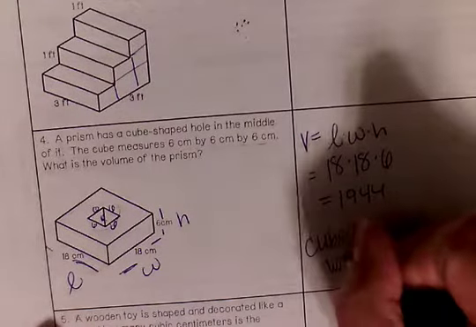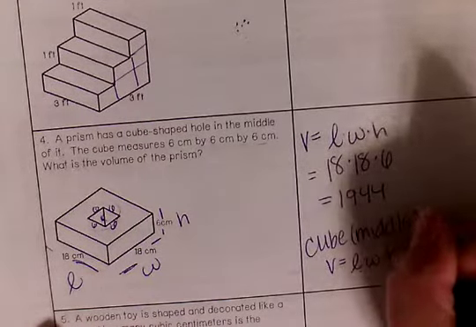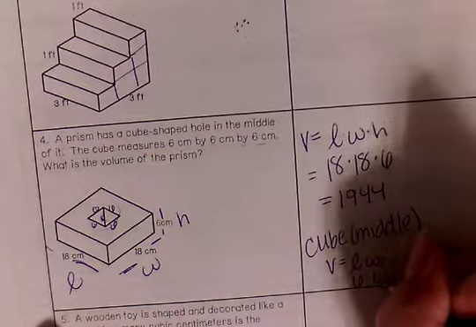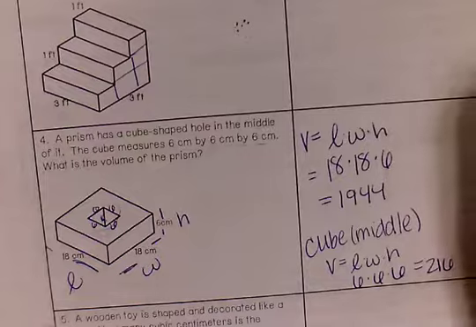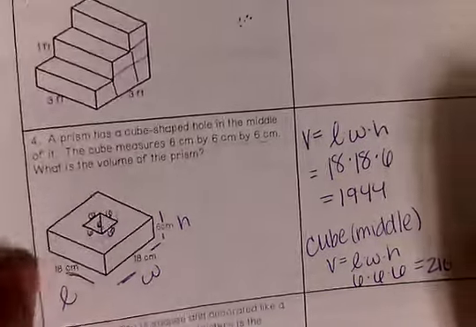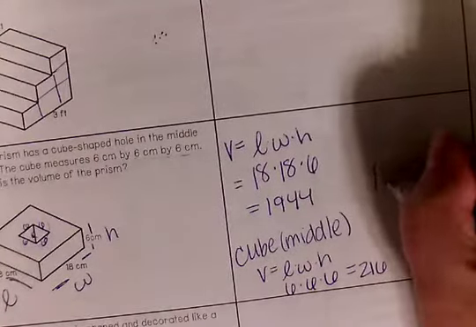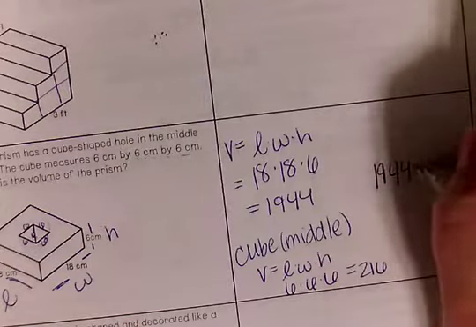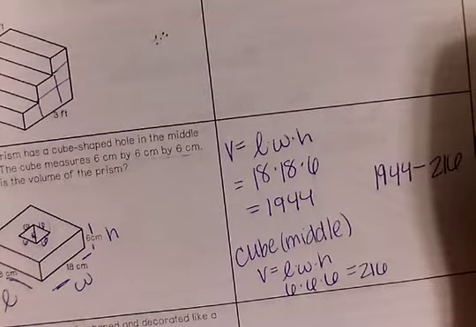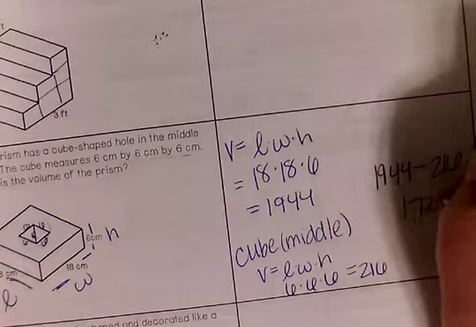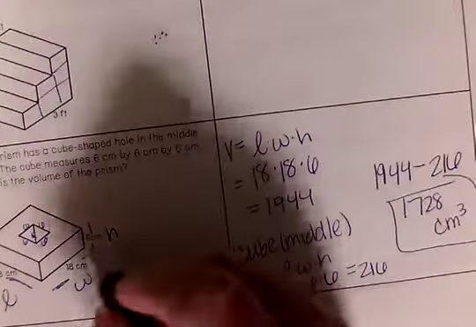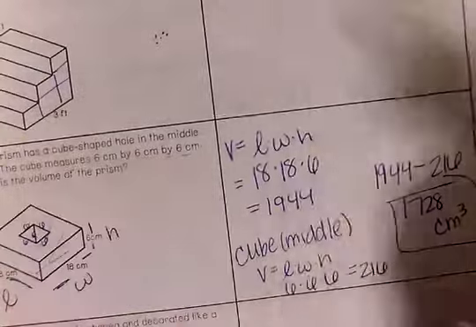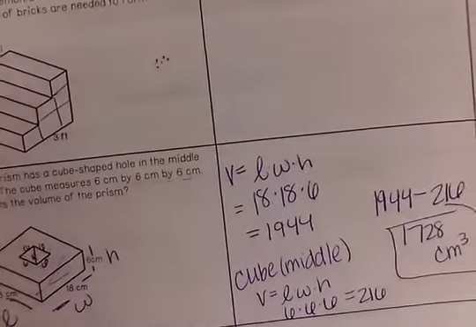So to find the volume of that, length times width times height, we would be doing 6 times 6 times 6, which is 216. And all we need to do is subtract out the middle. So 1,944 minus 216 is 1,728 centimeters cubed. That is the volume for just the section that actually exists without the hole in it.